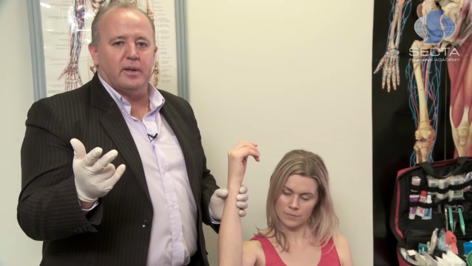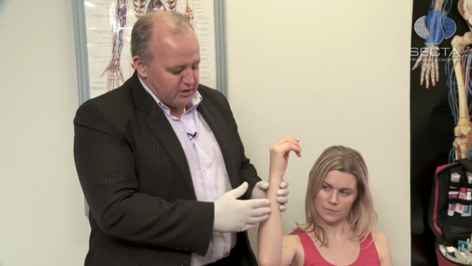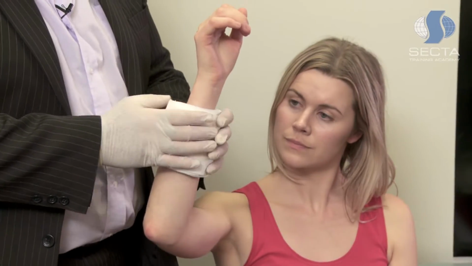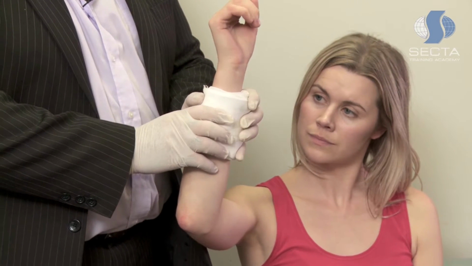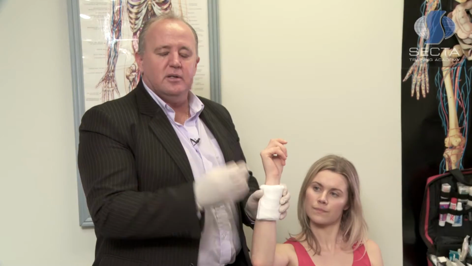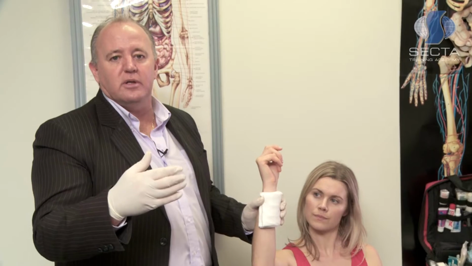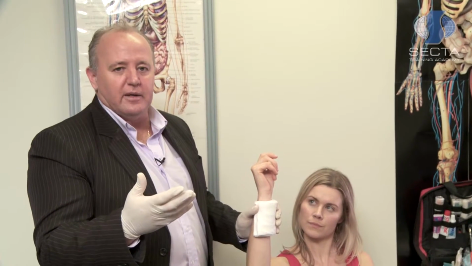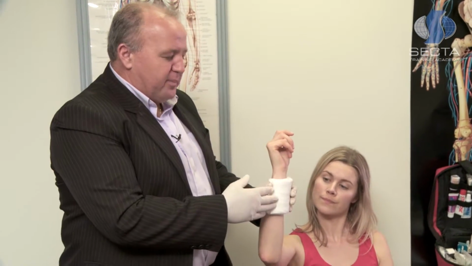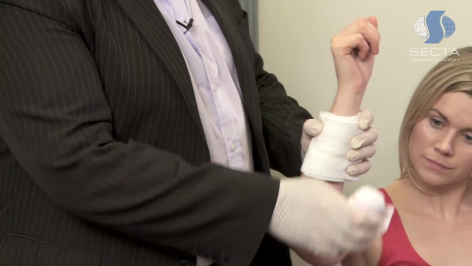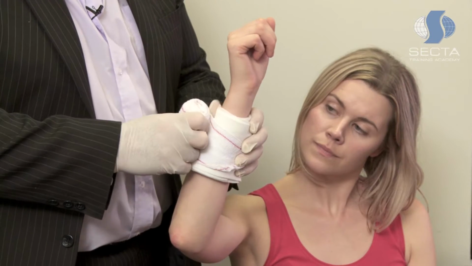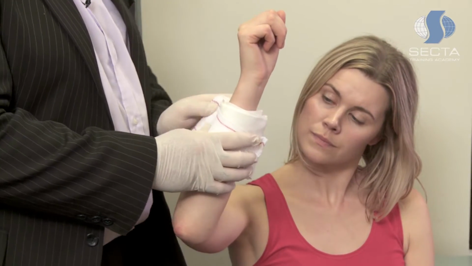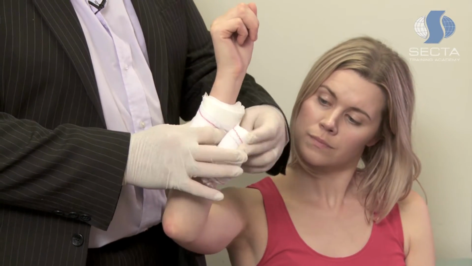The D standing for direct pressure. By applying direct pressure over the injury using a dressing, this will allow the blood to be soaked up. By applying pressure, it will allow the blood to be slowed in the immediate vicinity from flowing out from the wound. Once we've applied the dressing, we then grab ourselves a bandage, and by applying the bandage over the top of the dressing, we can secure the dressing to the wound and allow the dressing to do its job.